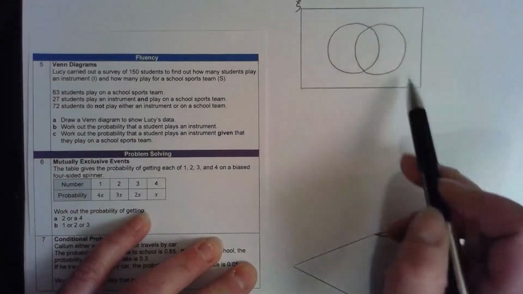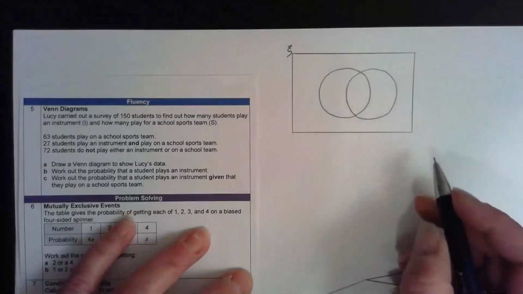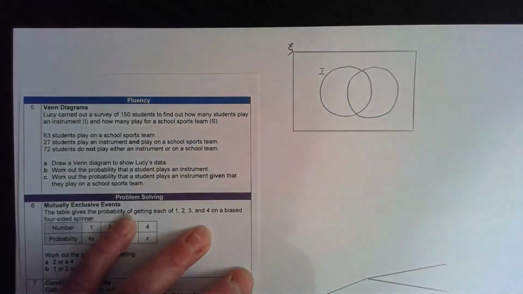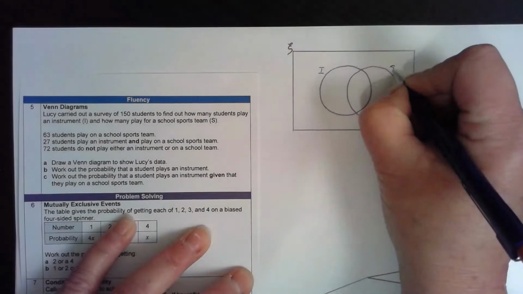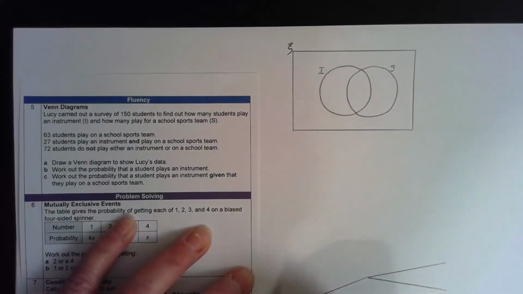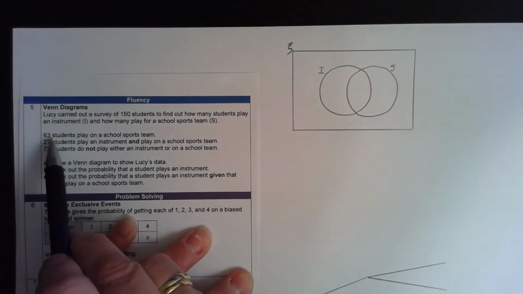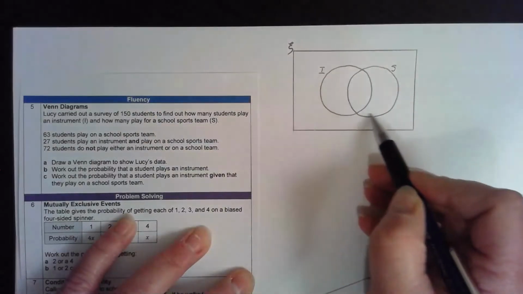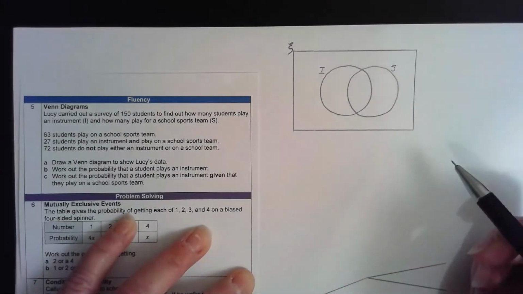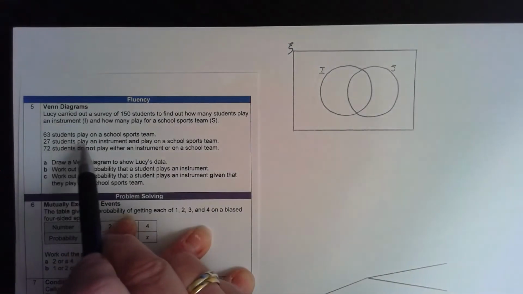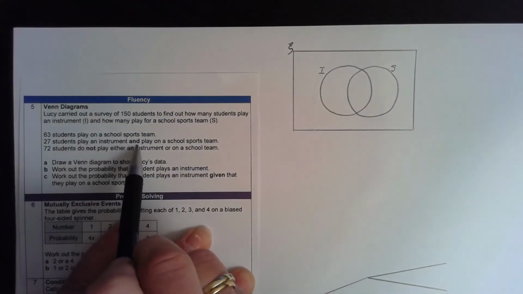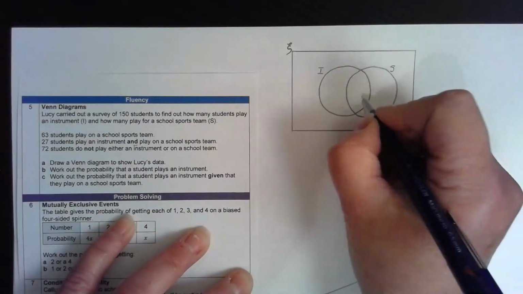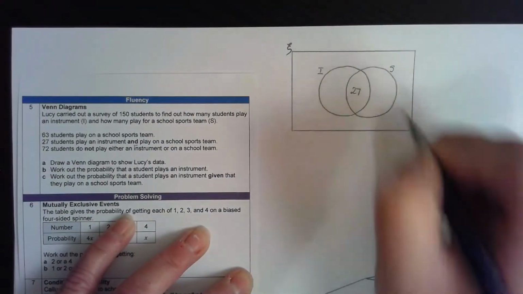So I've got my universal set, and I know that one of these represents students who play instruments, and the other one is students who play in a sports team. So 63 students play on a school sports team, so all of that circle there is going to contain 63 students. 27 play an instrument and play on the sports team, so the intersection here will have 27 people in it.